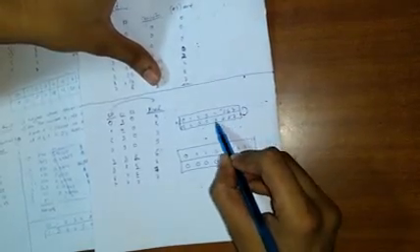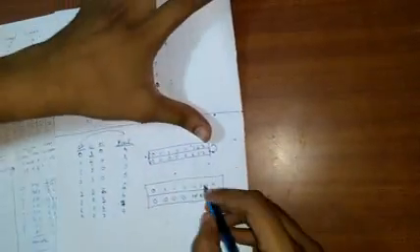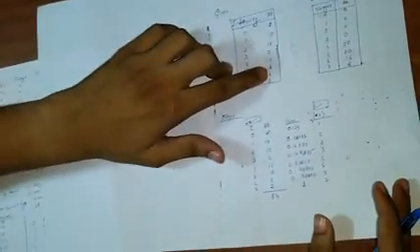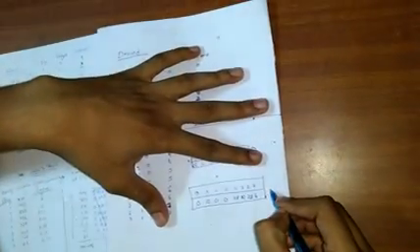So again you have 2 6's, so you have 4 and 5. 4 and 5 correspond to 12 and 16. So the total is 28, and then 7 maps to 6 and 7. So 4 plus 2, you have 6. So this is your final output table.